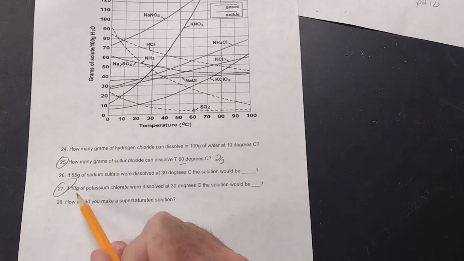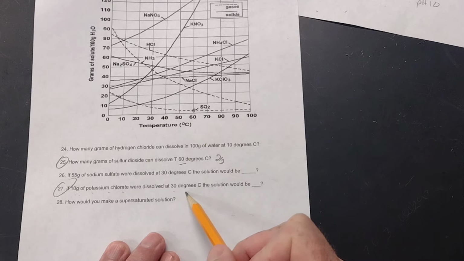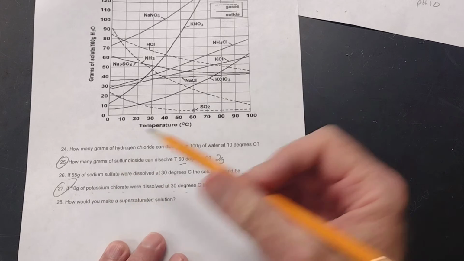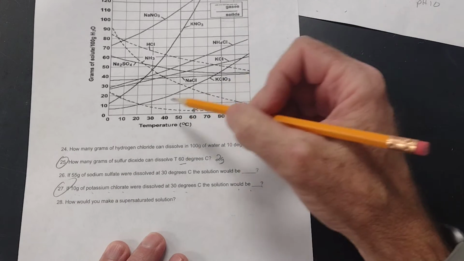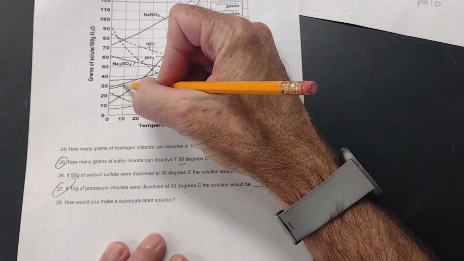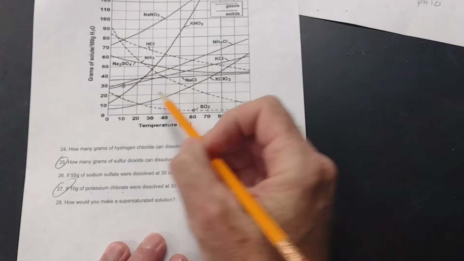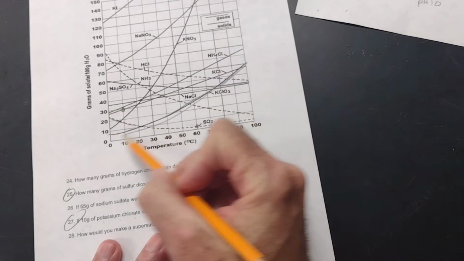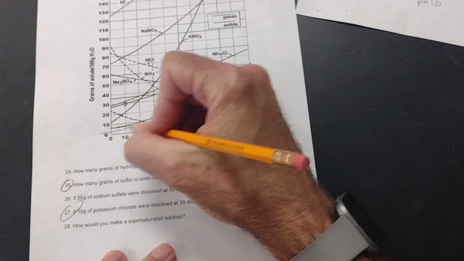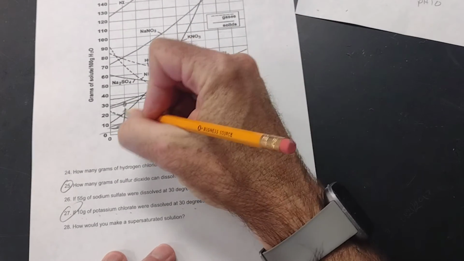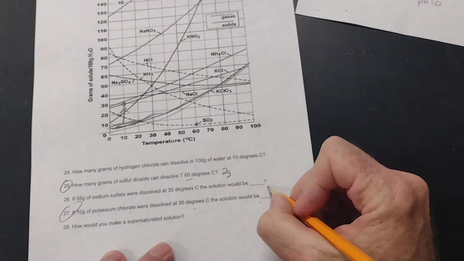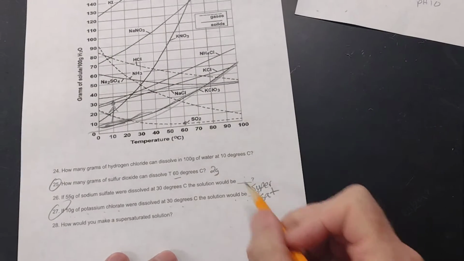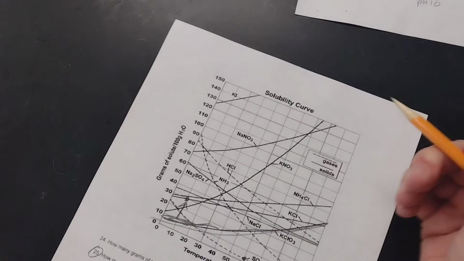Number 10. If 10 grams of potassium chlorate were dissolved at 30 degrees Celsius, this solution would be... 10 grams of potassium chlorate. Let's see, here's potassium chlorate. 10 grams at 30 degrees Celsius is right on the line. Here is the potassium chlorate. Oh, potassium chlorate. We're above that line. Here's the line for potassium chlorate, and we're above it. So that will be supersaturated. Remember, our answers to these blanks are saturated, unsaturated, or supersaturated.